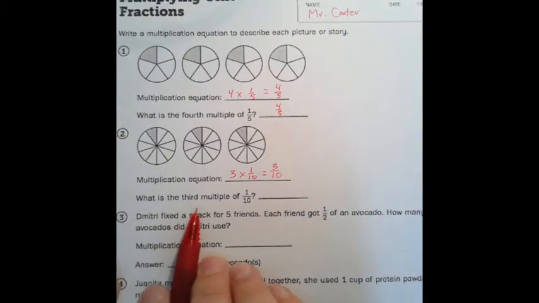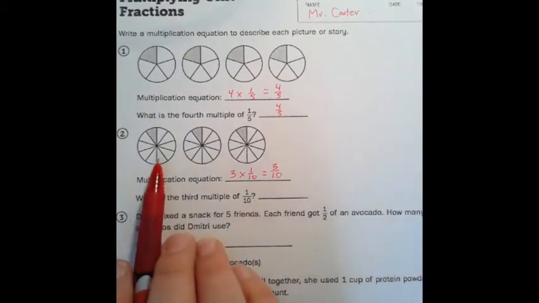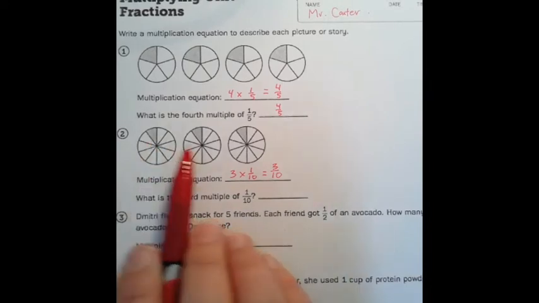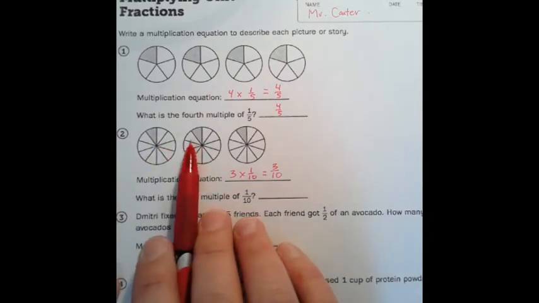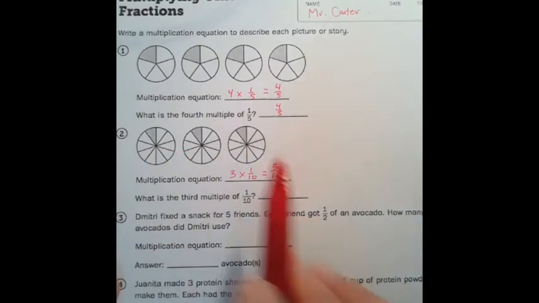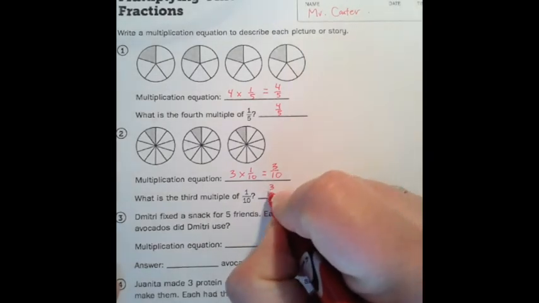So what's the third multiple of 1/10? Well, again, the first multiple would be 1/10. Our second multiple would be 2/10, and our third multiple would be 3/10.